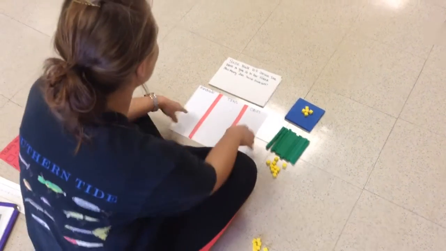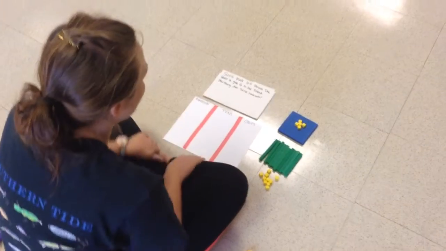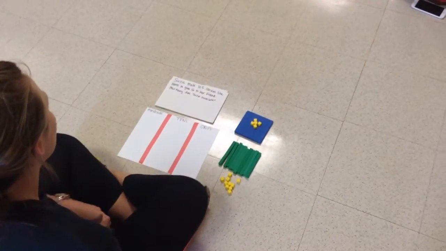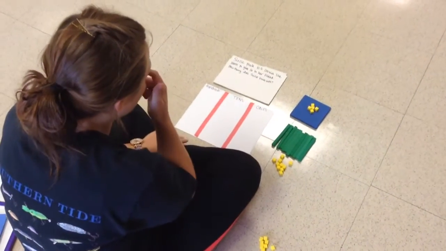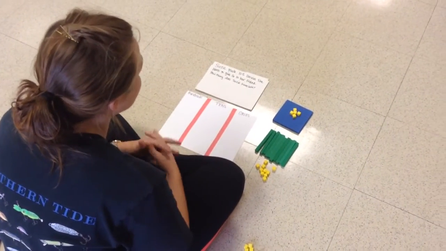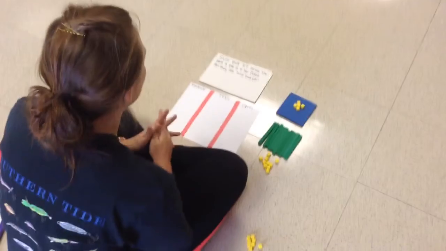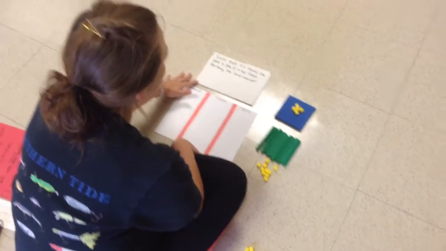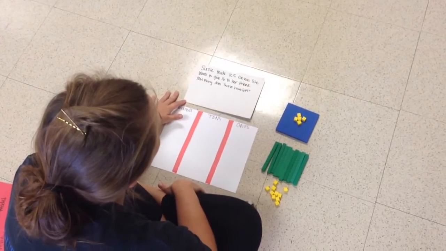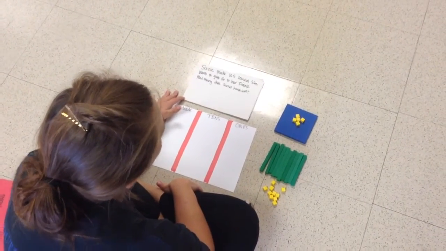Going to be discussing regrouping with base 10 with a set model. We will be going over our base value, decomposing numbers, and then we're going to do the same word problem with our linear model. So our word problem says, Susie made 105 cookies. She wants to give 16 to her friend. How many does Susie have left?